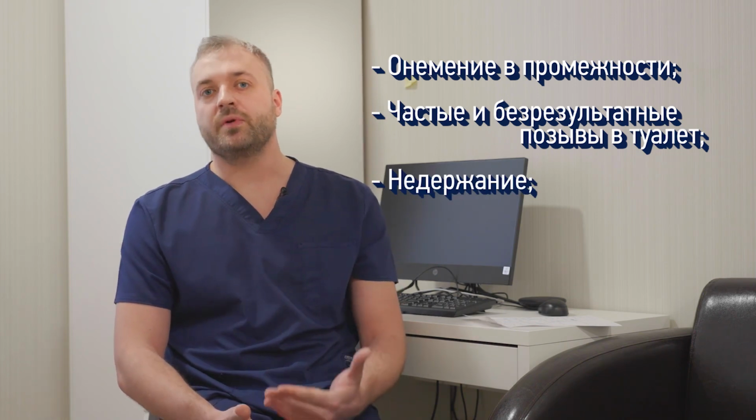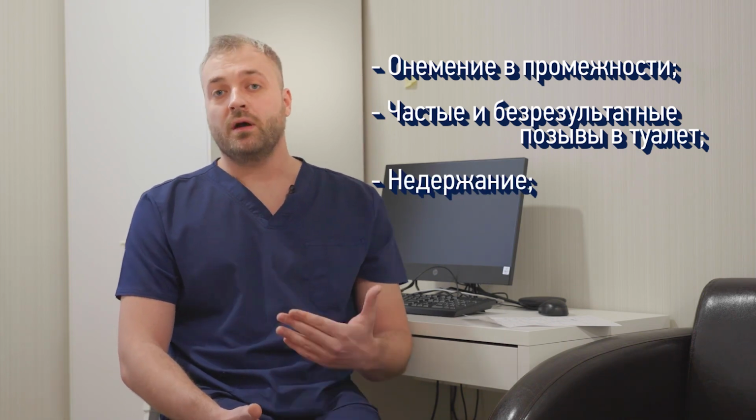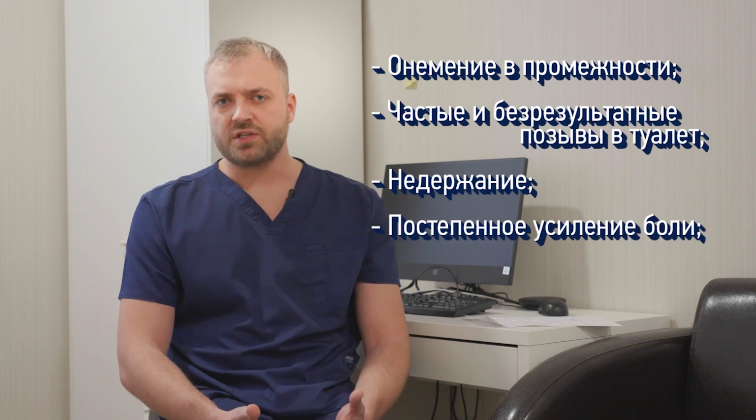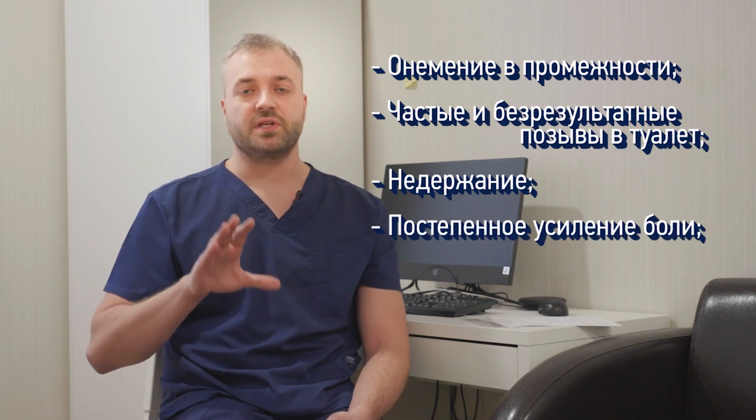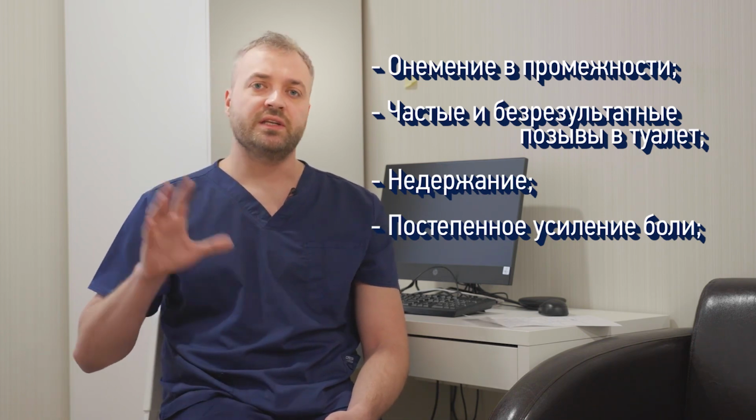Another absolute indication for surgery is the progression of neurological symptoms. That is, for example, at first there was pain in the lower back, then the pain started spreading further down through the buttock into the leg, then it went into the foot. Numbness joined the pain, then muscle weakness appeared along with the numbness, and the pain began to spread to the other leg as well. And all this happens even though you are regularly seeing your doctor, following all his recommendations, and yet this process continues.